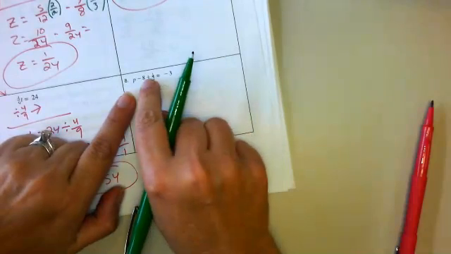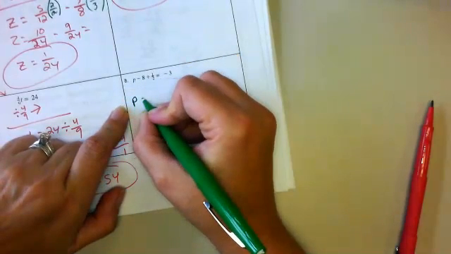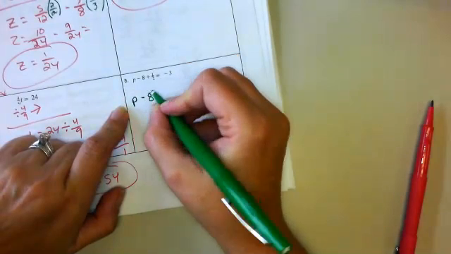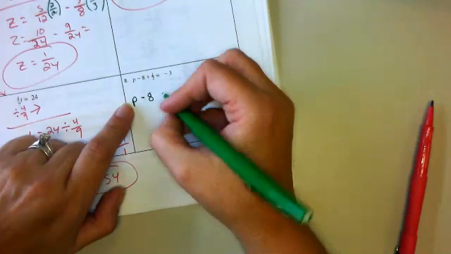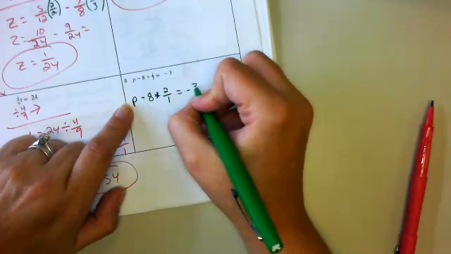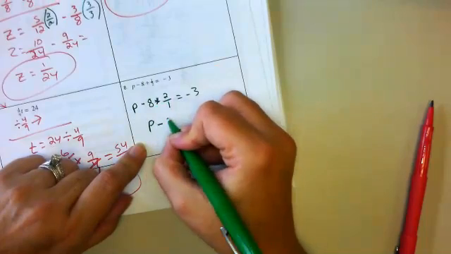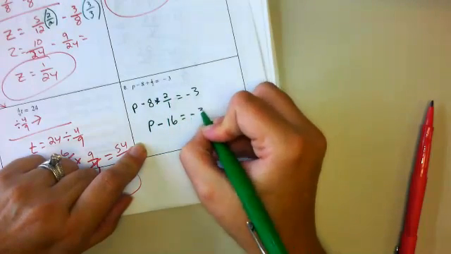Okay? Order of operations, we need to simplify this. We've got p minus 8 divided by 1/2. We can see it's dividing by a fraction, so we're going to keep, change, flip. 2 over 1 equals -3. 8 times 2 is 16. So we've got p minus 16 equals -3.